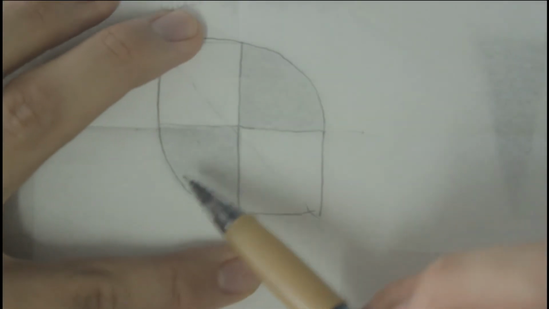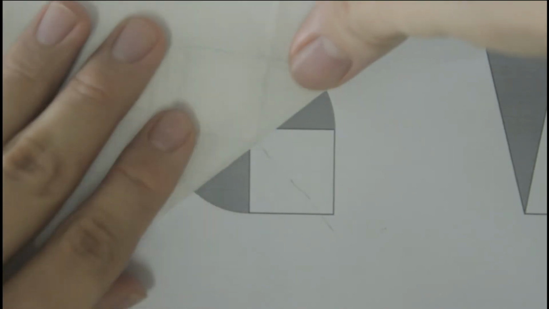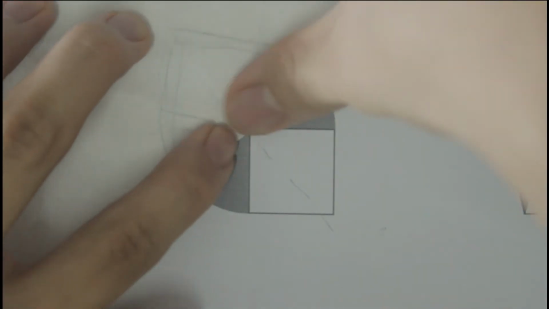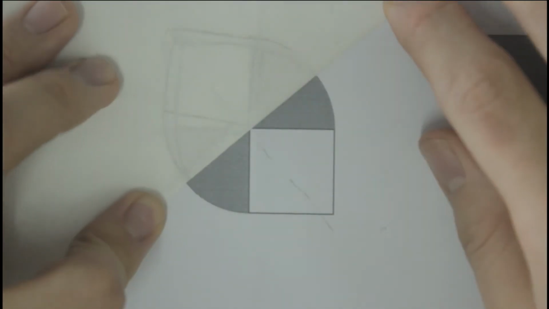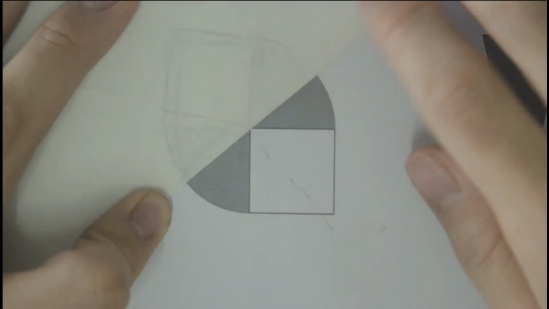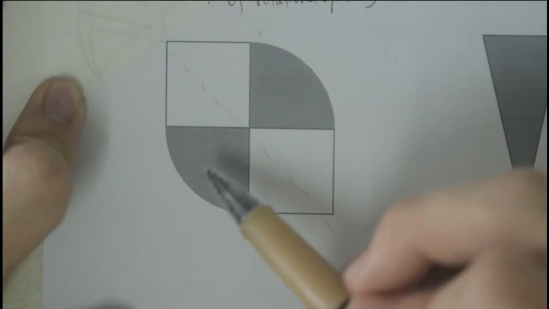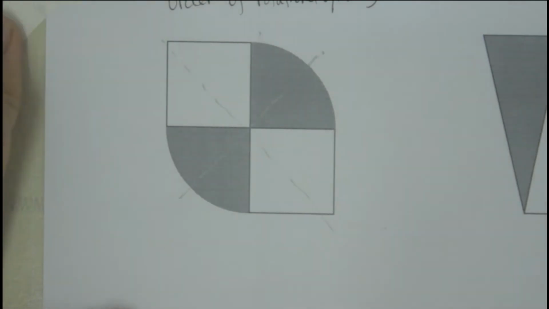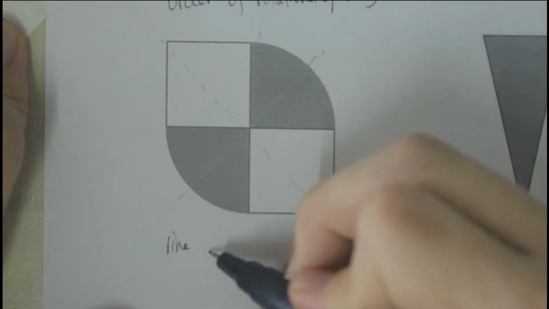Finally, we can actually try to fold it in this direction. So here, we can see the shape is as mirrored as this shape. Hence, we have another line of symmetry over here. In other words, the lines of symmetry that we have here is 2.